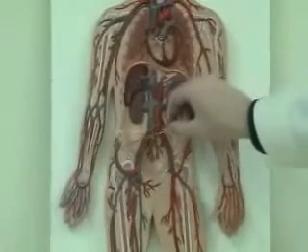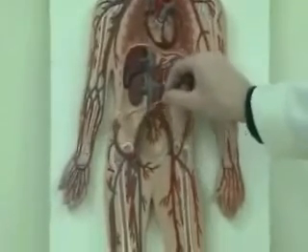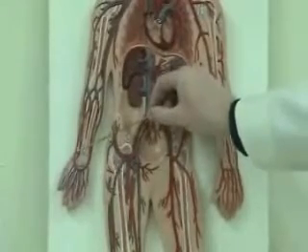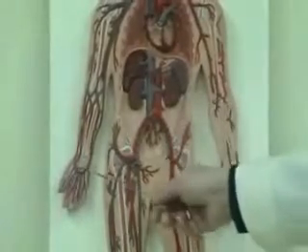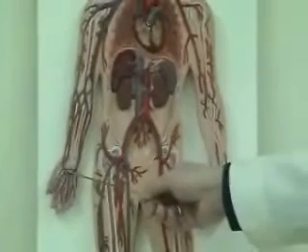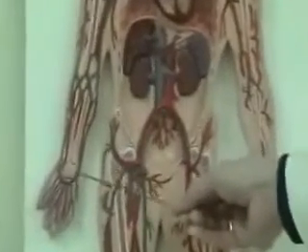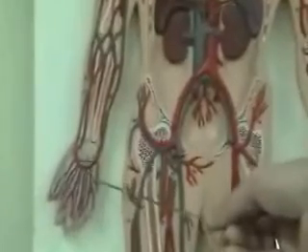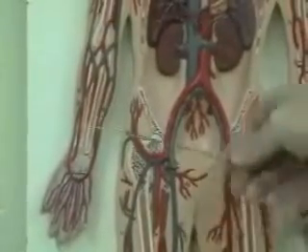Now as we get down into the wrist, we will see branches from the ulnar artery and branches from the radial artery form arches within the hand. There is a superficial palmar arterial arch and a deep palmar arterial arch. On this model, they only depict one palmar arterial arch. And then from there, we have the arteries that will go out to supply the digits.